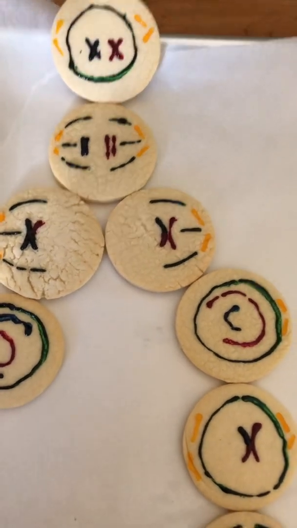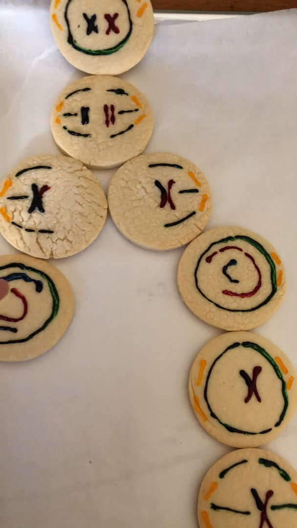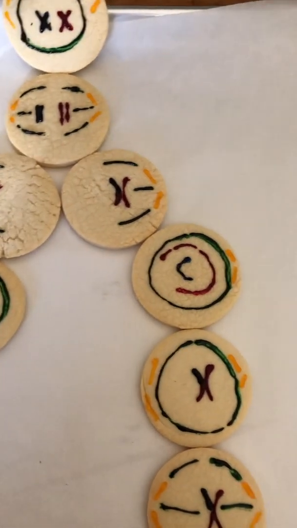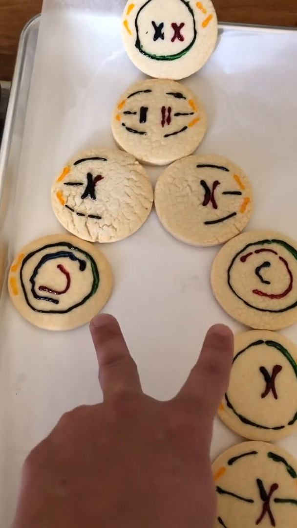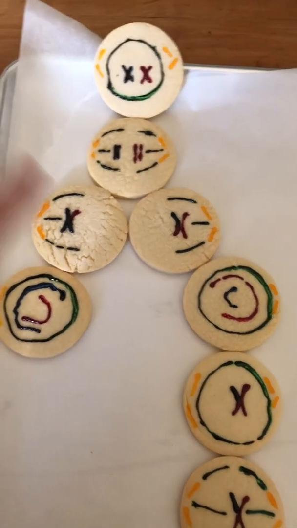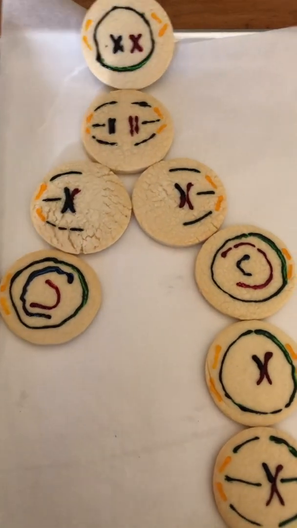Then there's the usual anaphase and telophase, which is the same thing as happens during mitosis. But at the end of meiosis 1, you can see there's 2 cells, and they're diploid. But at the end of meiosis 2, we're going to have 4 cells that are haploid.